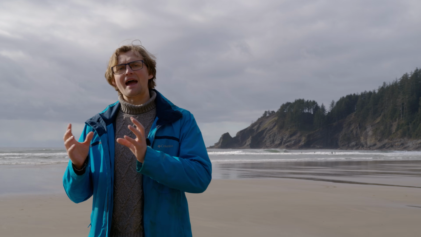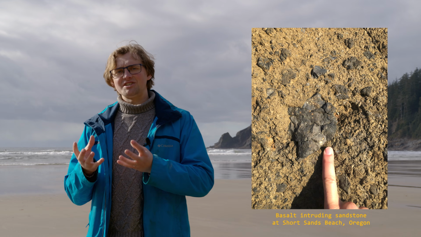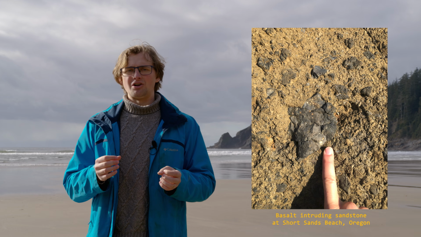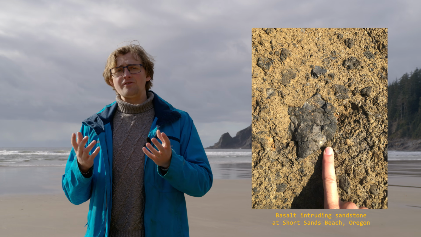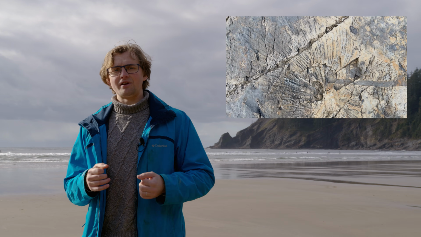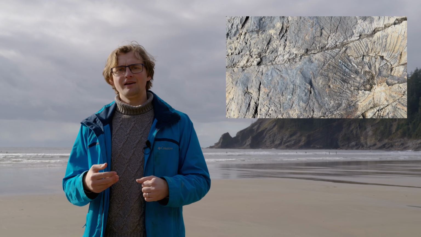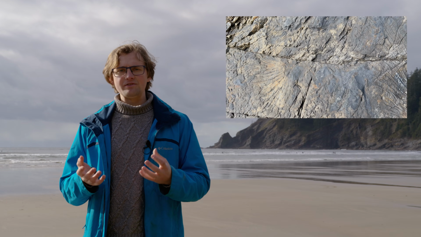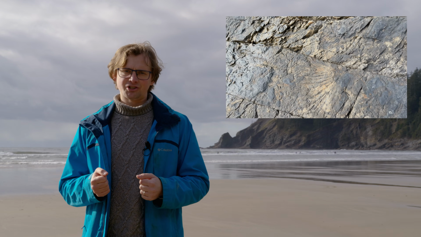By looking at these outcrops, we know that the basalt came after the sedimentary rocks because, for example, pieces of the sandstone are trapped in the basaltic rock. Additionally, the faults and fractures that formed when these basalts intruded the rock tell us a clear structural history of the deformation of this rock. For instance, fossils are even broken and faulted along these fractures.